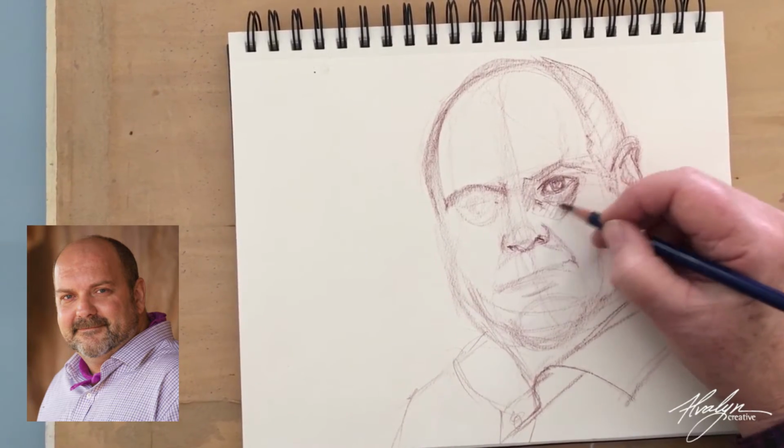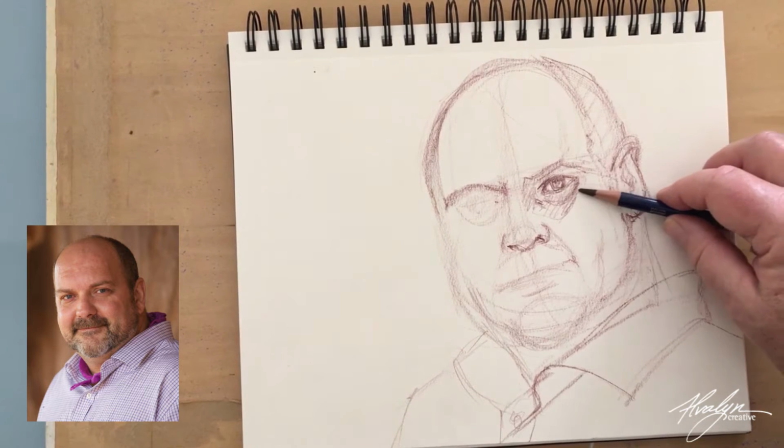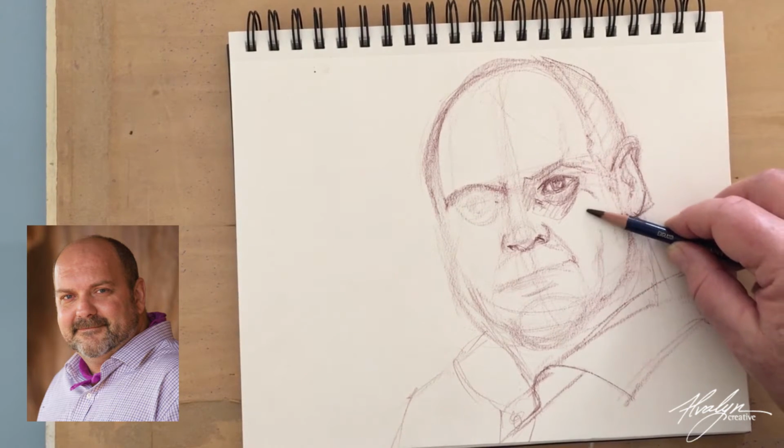Looking for planes, the different angles of the planes of the face.